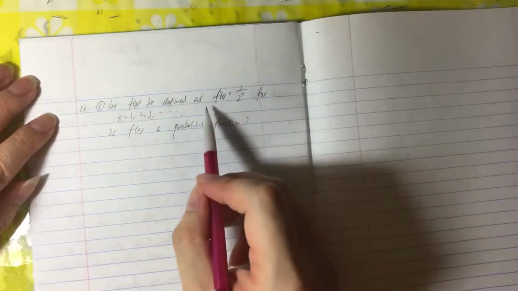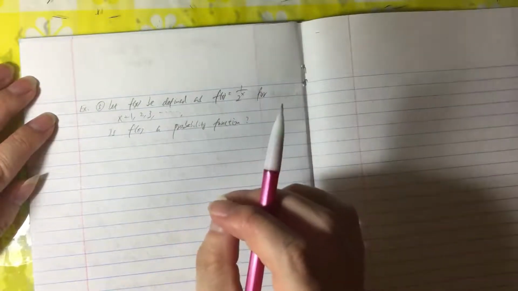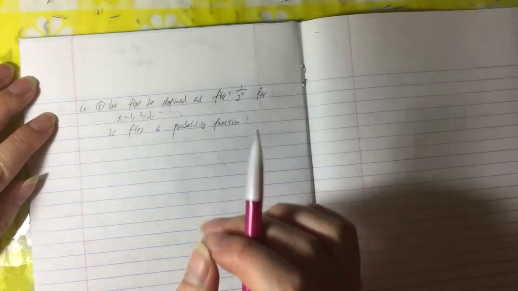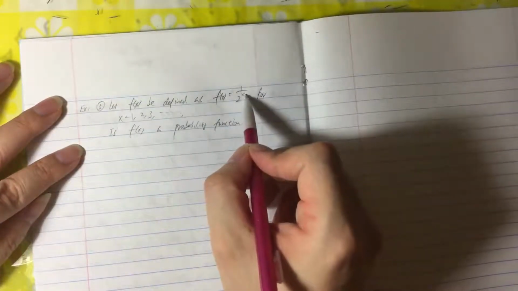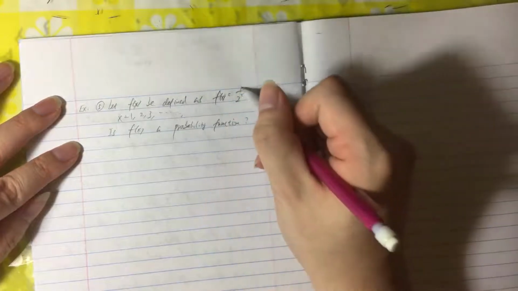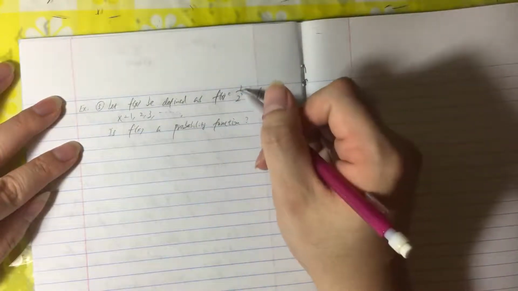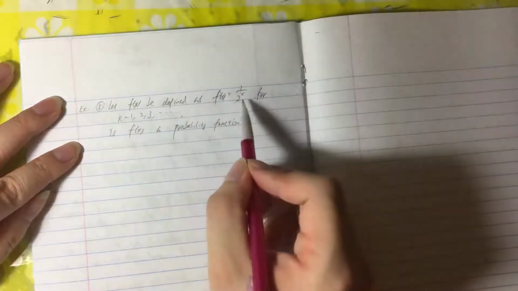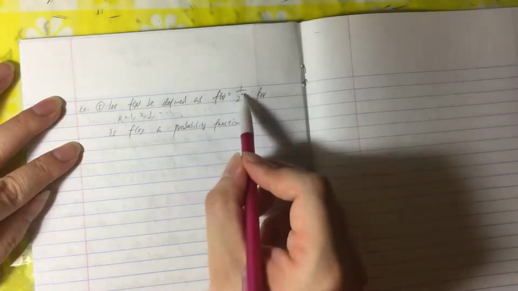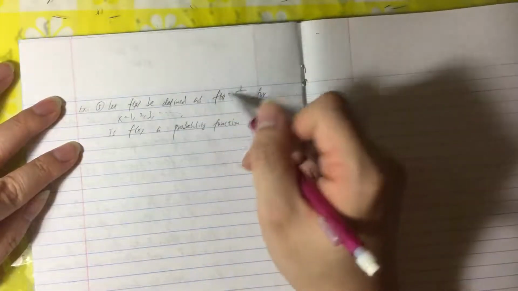So check two things. F of x must be between 0 and 1, and the sum of total probability must be 1. The sum of f of x for all x in the support must be 1. So here 2 to the power x is always positive. 1 over a positive number is always positive. And the denominator is larger. When I plug in 1, 2, 3, 4, 5, the denominator is larger. So this number is between 0 and 1.